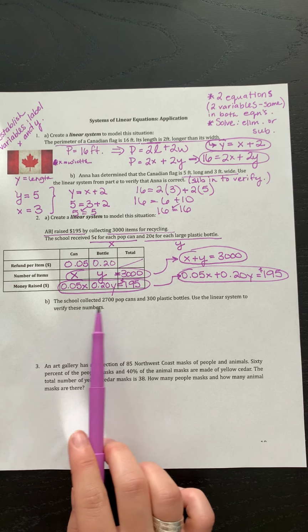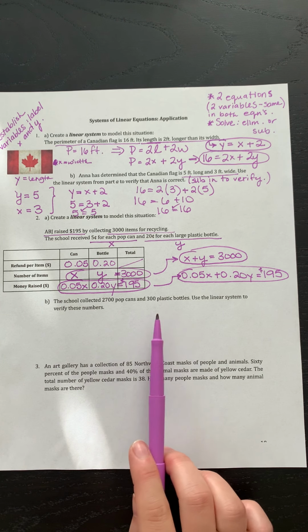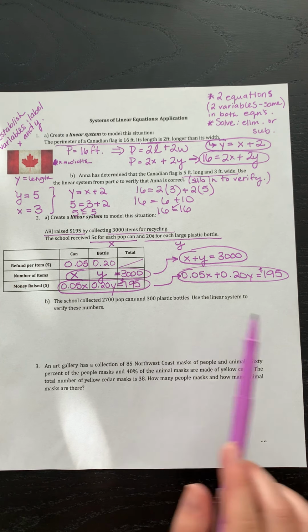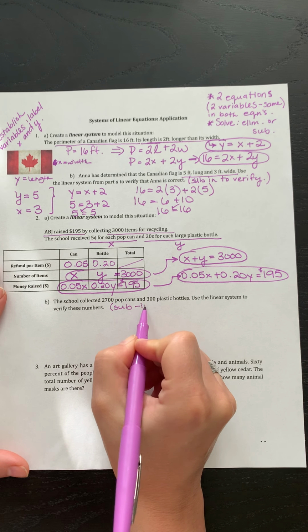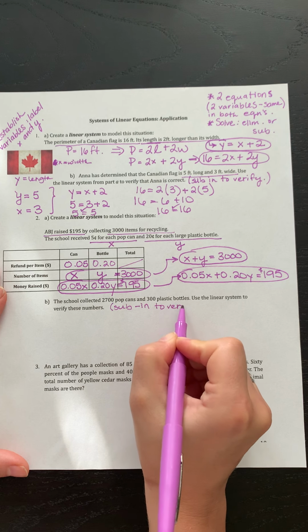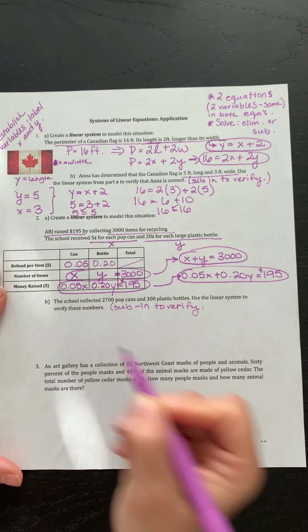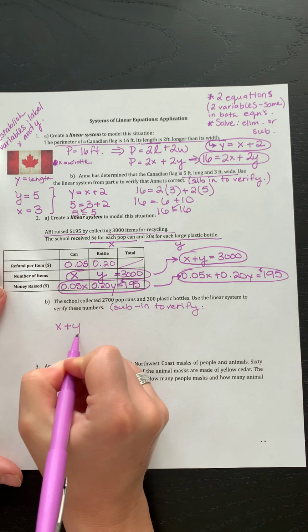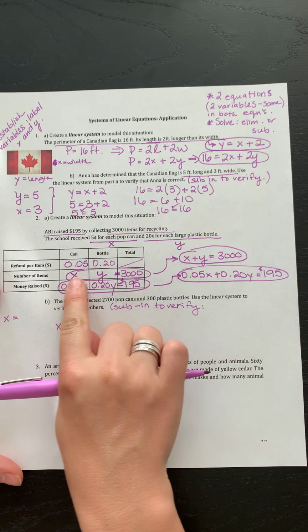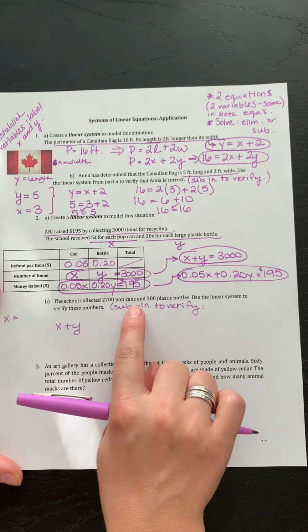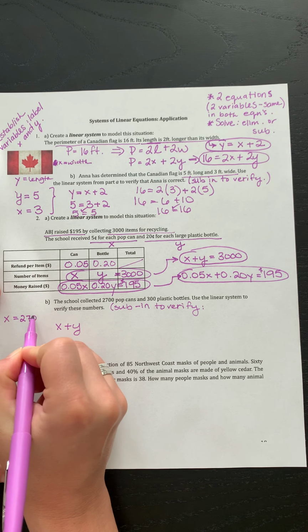So then B, the school collected 2,700 pop cans and 300 plastic bottles. Use the linear system to verify. So sub in to verify. Hopefully you guys are getting really good at this. So X plus Y, so our X, up here we put our X as our pop cans, which here they got 2,700.